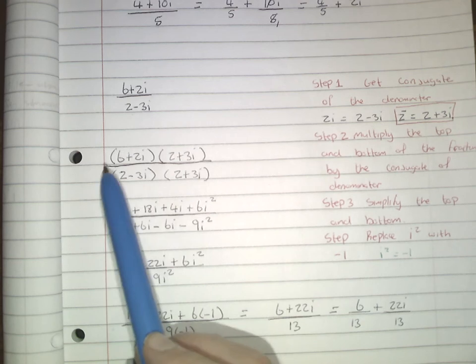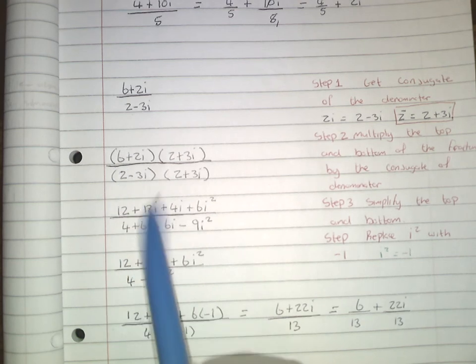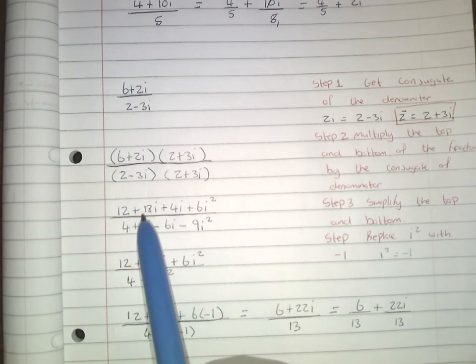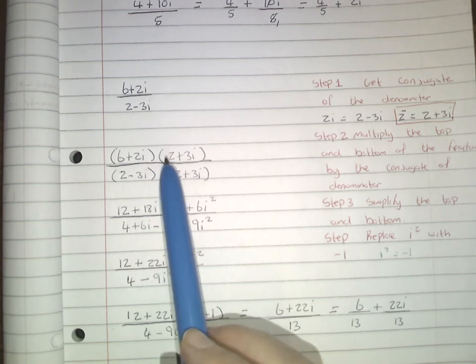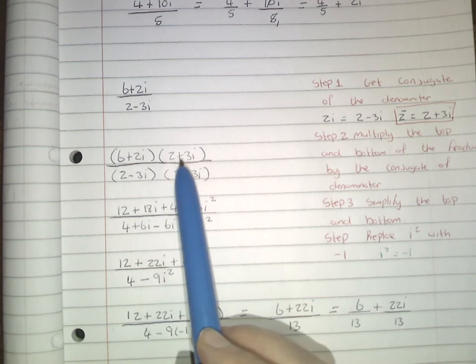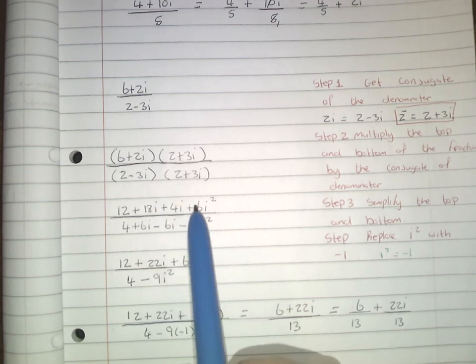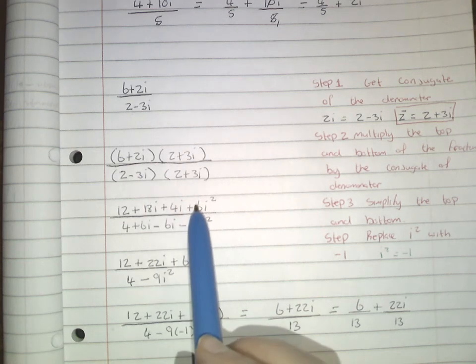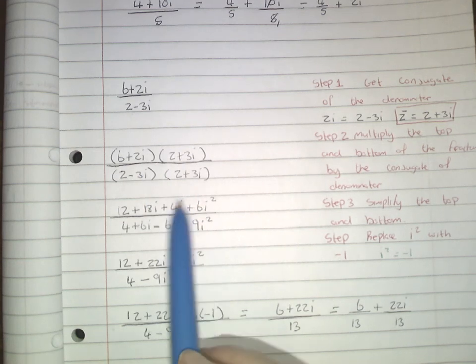So we multiply it out. 6 by 2 gives me 12. 6 by plus 3i gives me plus 18i. Then 2i by 2 gives me plus 4i. And then 2i by plus 3i gives me plus 6i squared. When you multiply i by i, it becomes i squared.